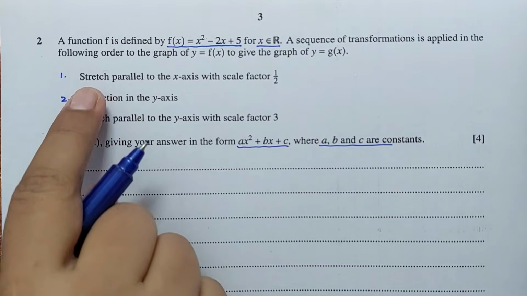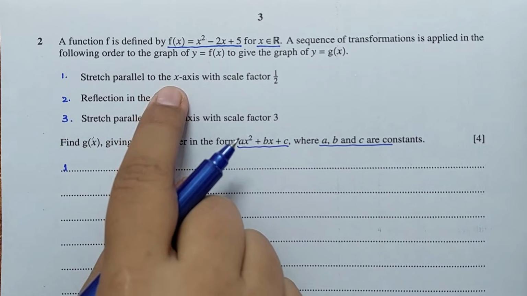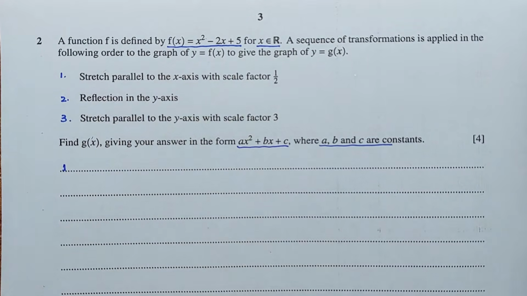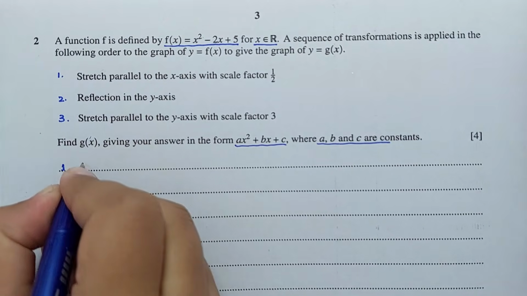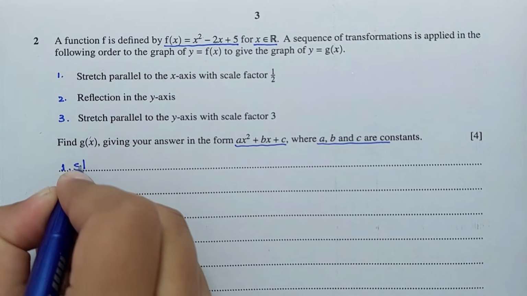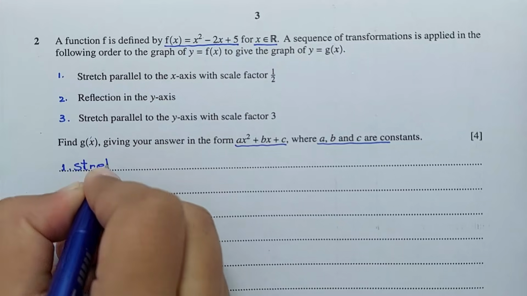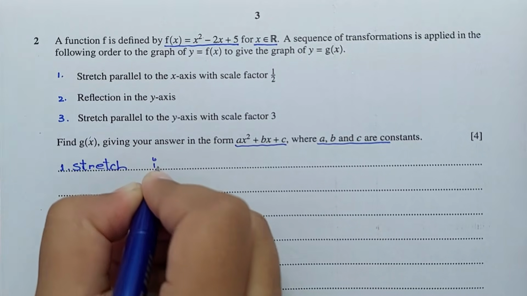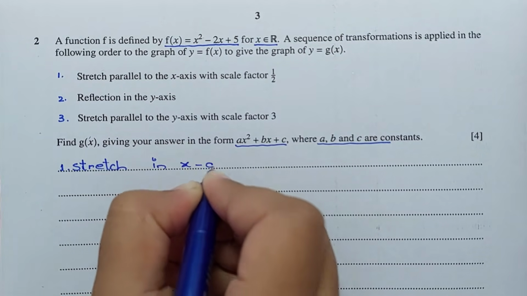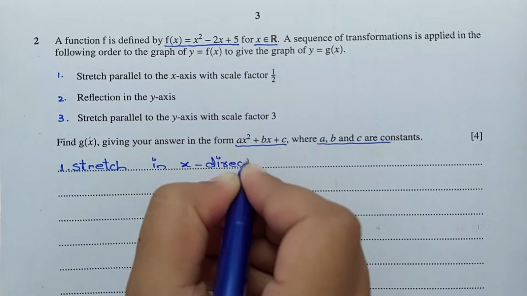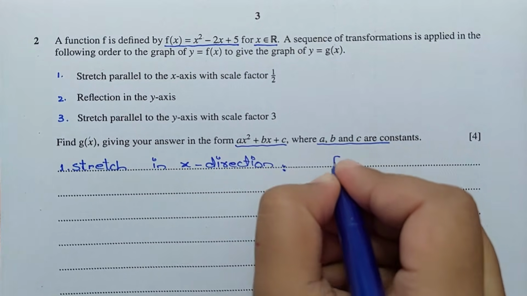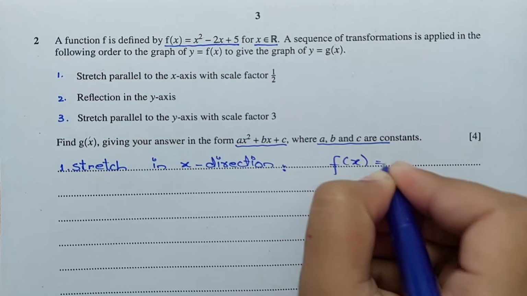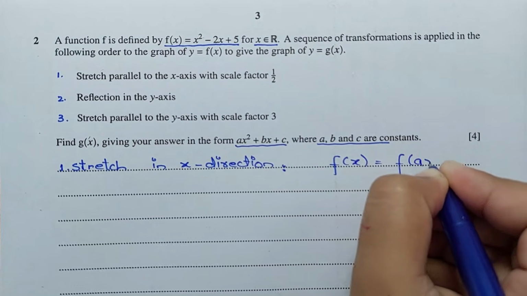The first transformation is a stretch parallel to the x-axis with scale factor 1 by 2. So the first transformation is basically a stretch in x direction. So whenever we have a stretch in x direction, how can we change f of x? f of x changes to f of ax.